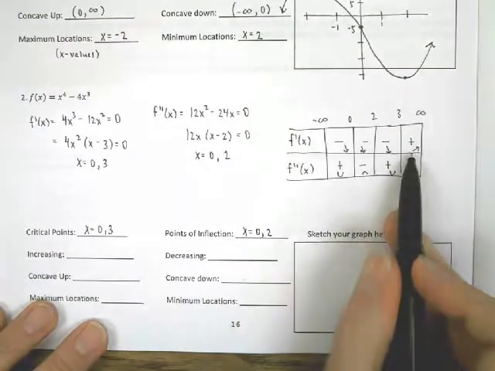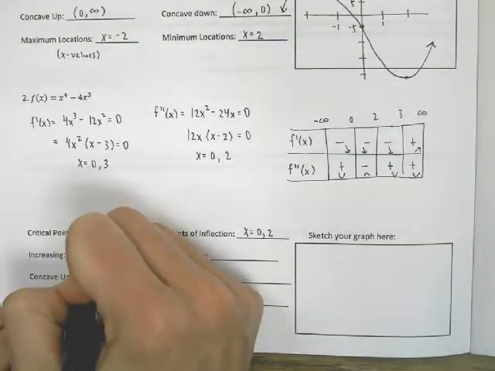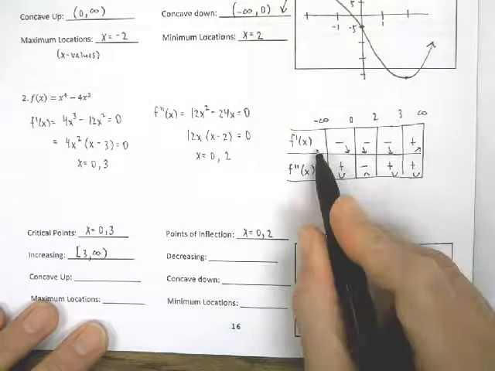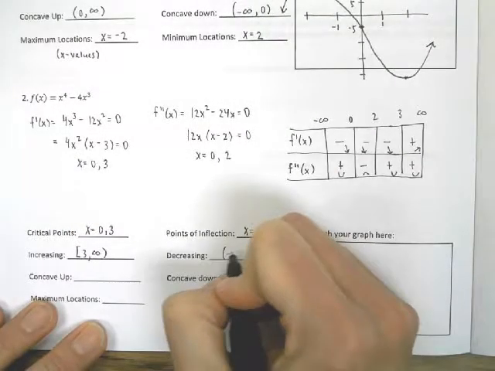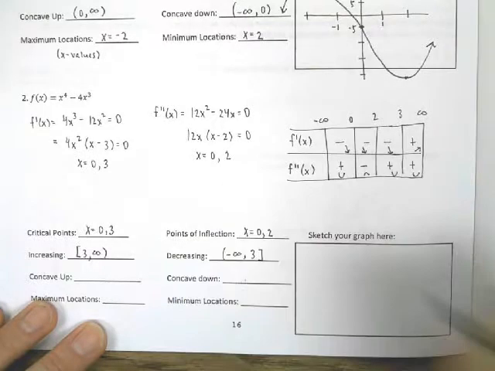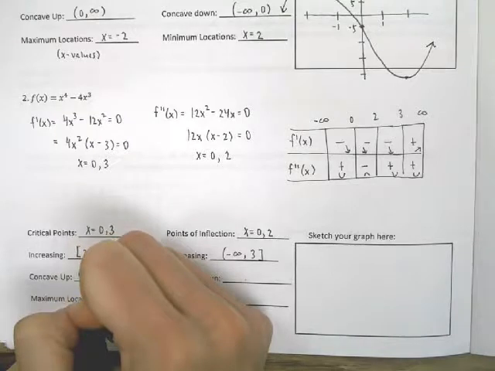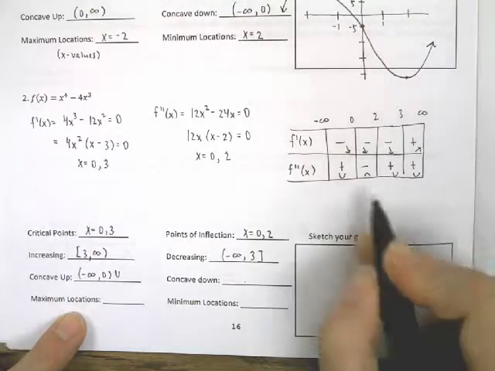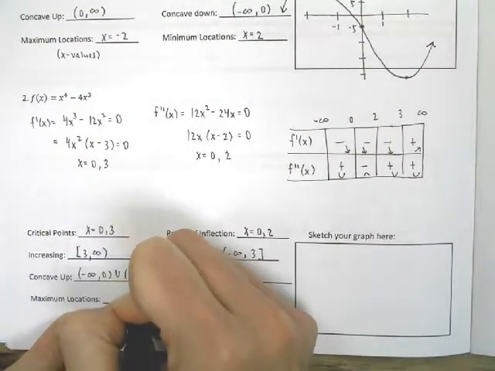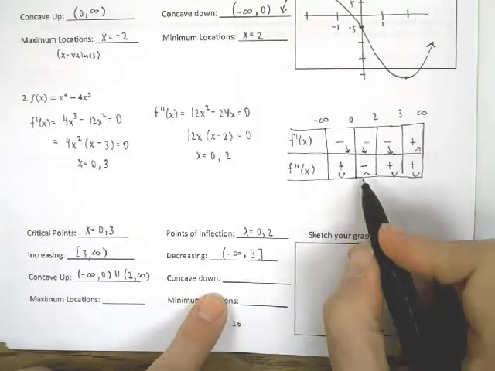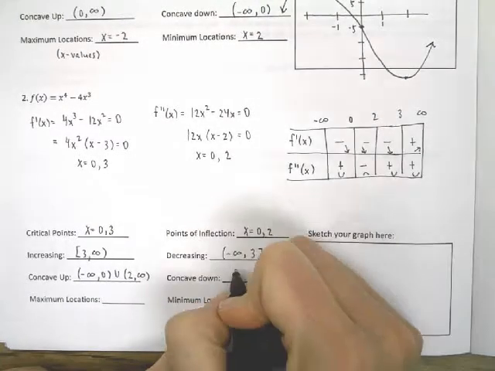We're only increasing here from 3 to infinity. And we're decreasing everywhere else, so from negative infinity to 3. I'm concave up from negative infinity to 0, and then from 2 to infinity. And I'm concave down from 0 to 2.